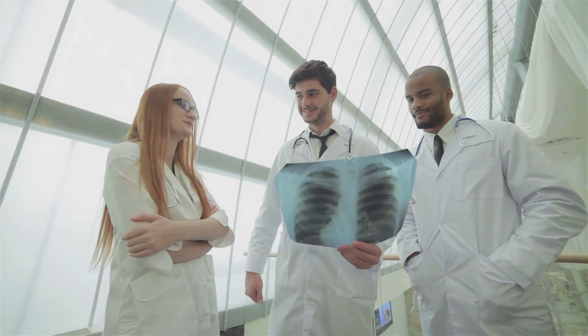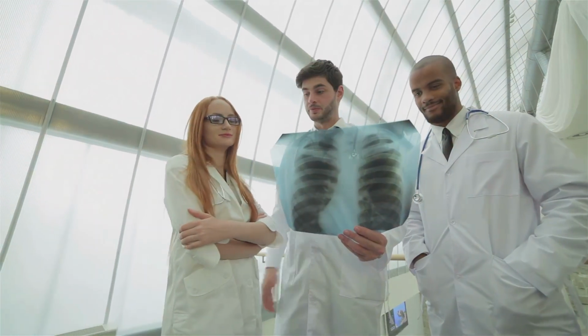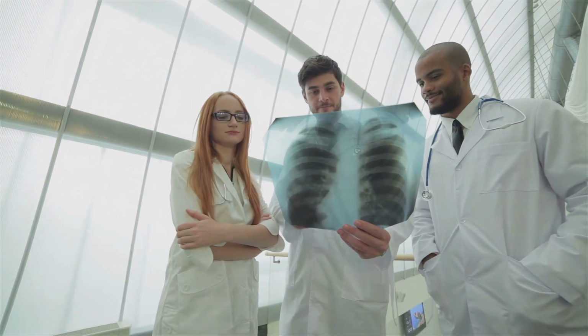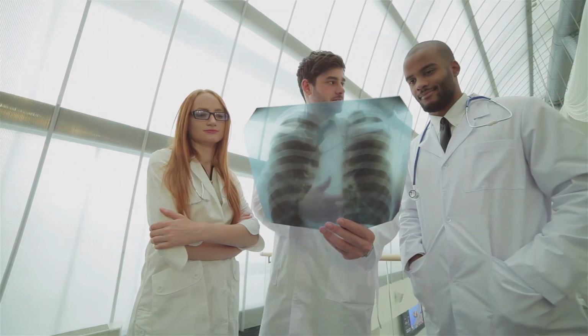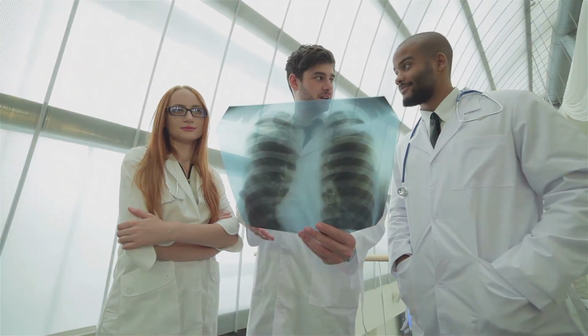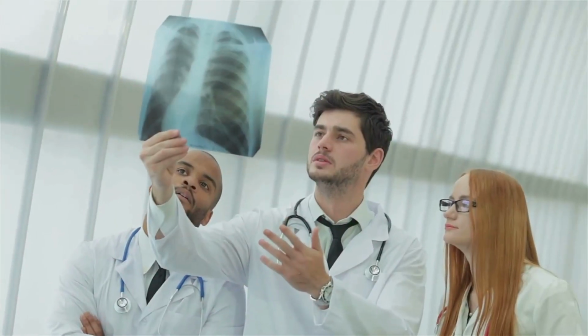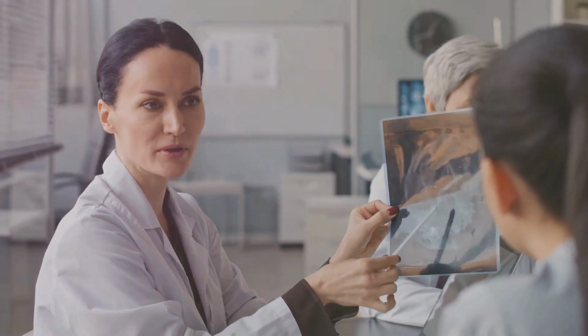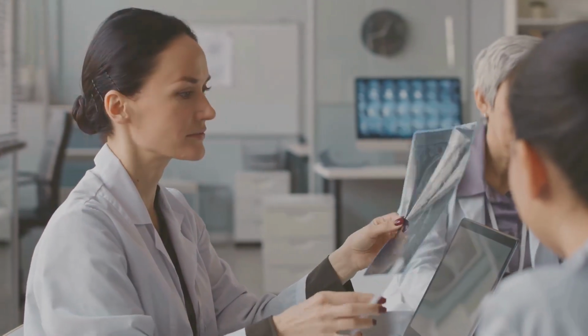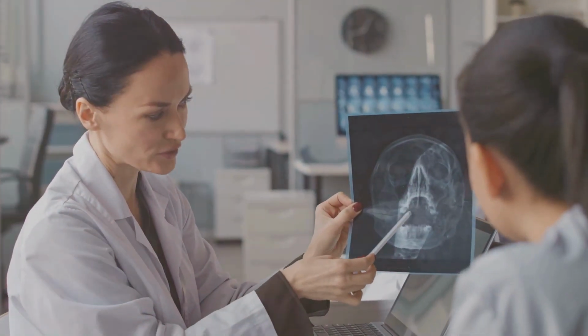By the end of this guide, you will have a solid foundation in shoulder X-ray interpretation, enabling you to make accurate diagnoses. You will be well equipped to confidently approach shoulder X-rays, enhancing your diagnostic skills and improving patient outcomes.